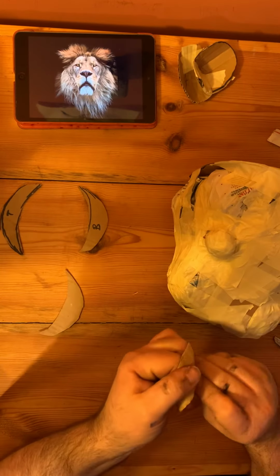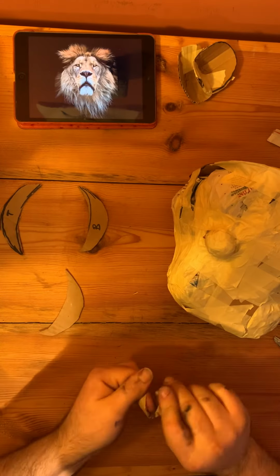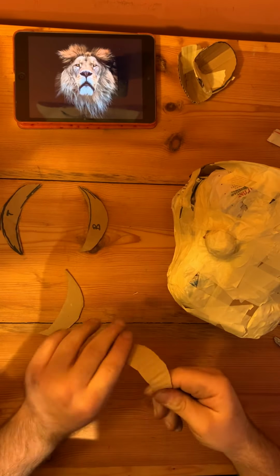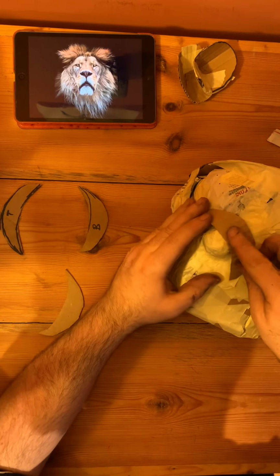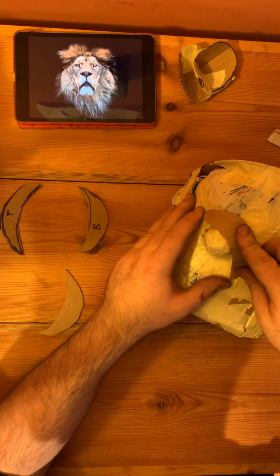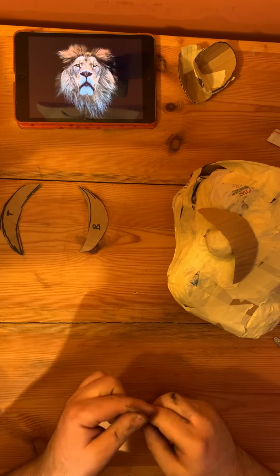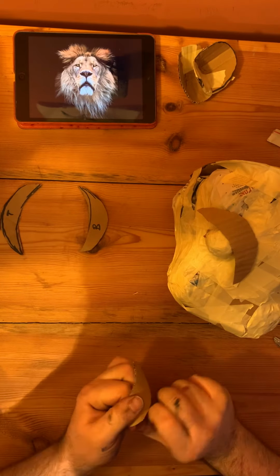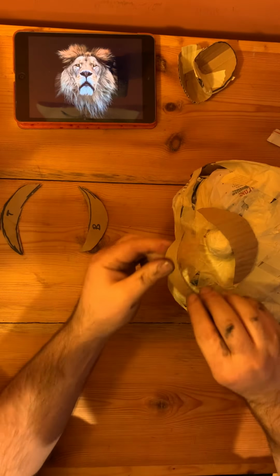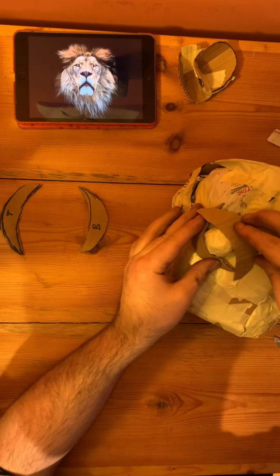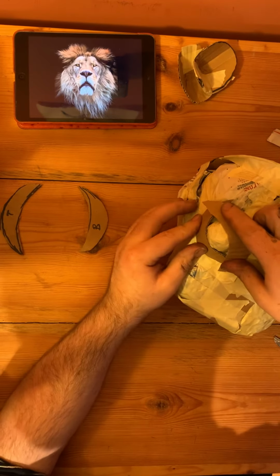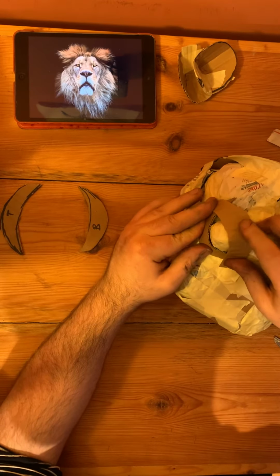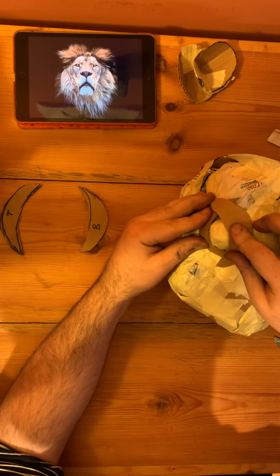But I'm actually going to add cardboard over that. And you can see I'm twisting and manipulating the cardboard like so. And I'm going to use that shape to create an eyelid. And the matching shape, again, I'm manipulating it on my fingers. And that will create the bottom lid. And those two crescents overlapping each other will create the eye of the lion.